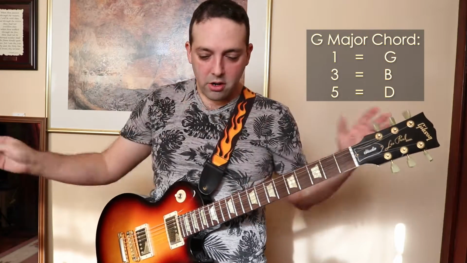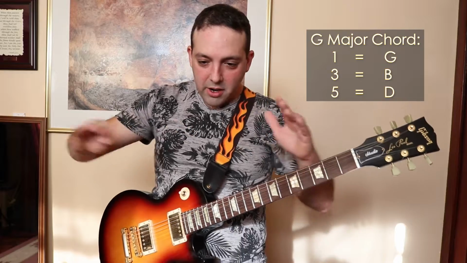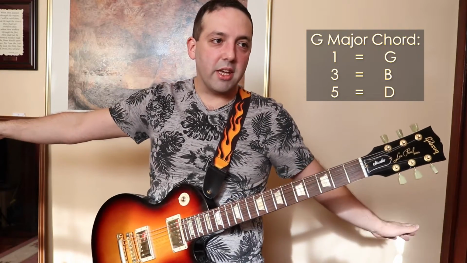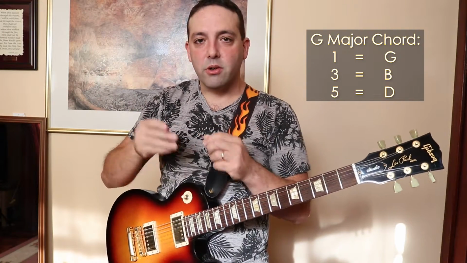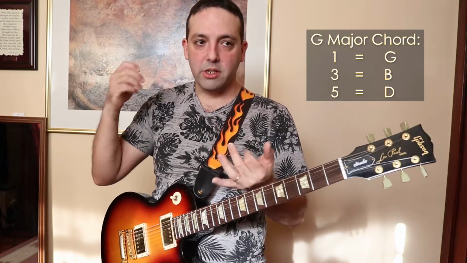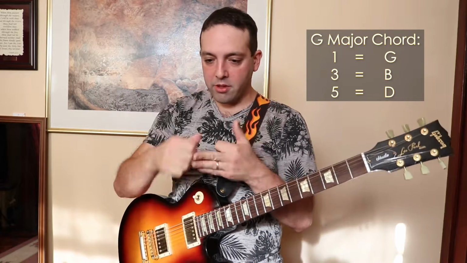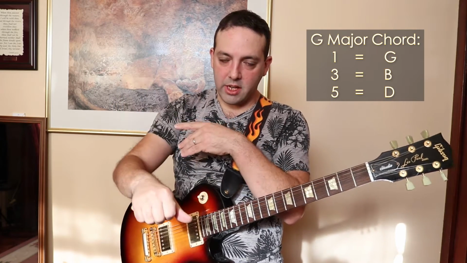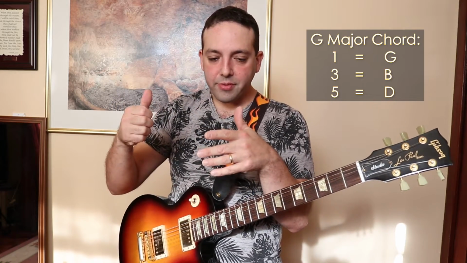So G, B, D are the notes of any G major chord. On any guitar, piano, whatever instrument you're playing, any G major chord is going to have the notes G, B, and D, with G in the root. You have B as your third, which is a major third interval, and you have D as the fifth.